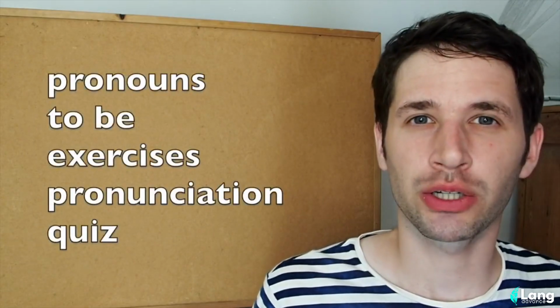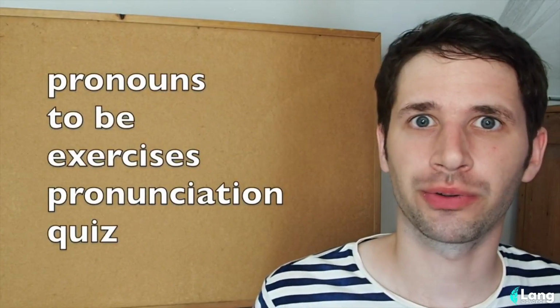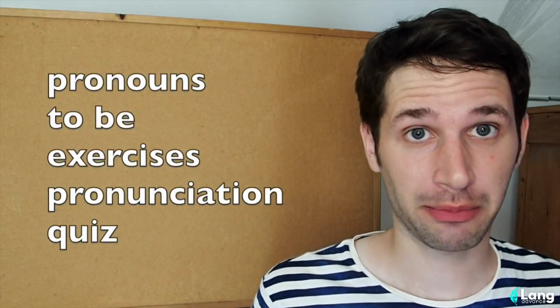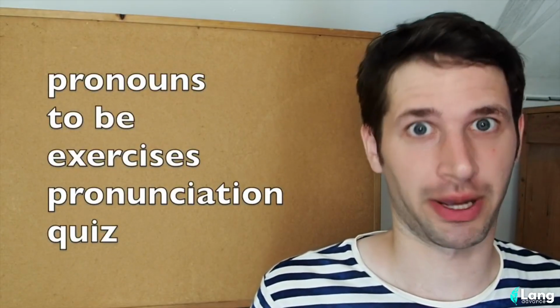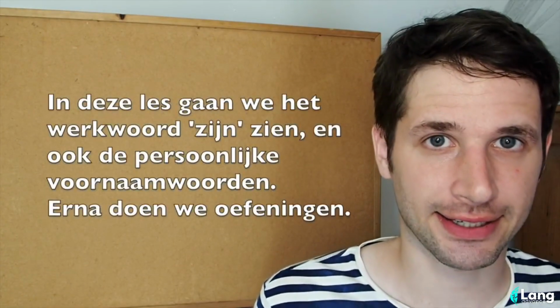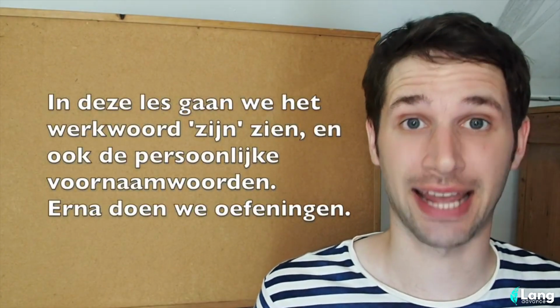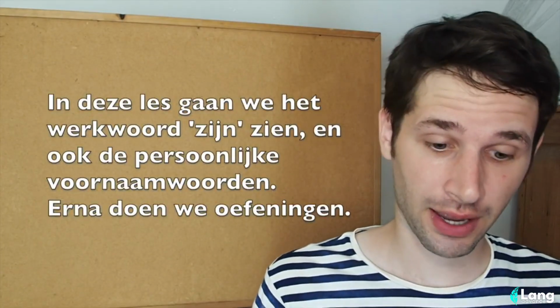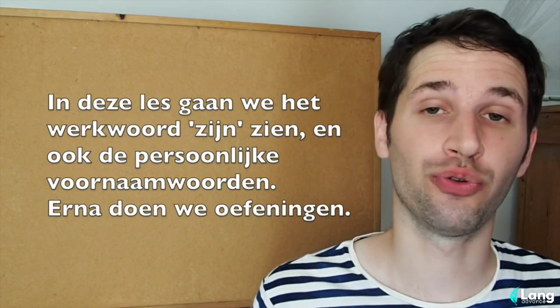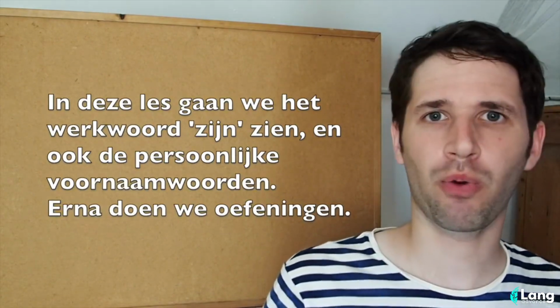In this section, we're going to see the pronouns, we're going to see the verb to be, then we're going to do some vocabulary exercises, and then some extra exercises, and then a quiz. So, let's see some Dutch now. "In deze les gaan we het werkwoord zijn zien, en ook de persoonlijke voornaamwoorden. Erna doen we oefeningen." Whoa, what was that all about? Well, let's break it down.